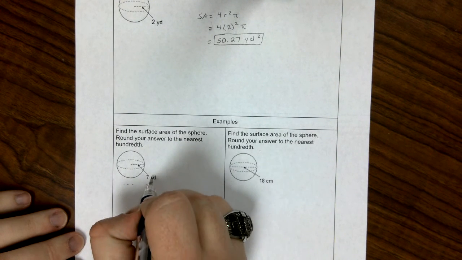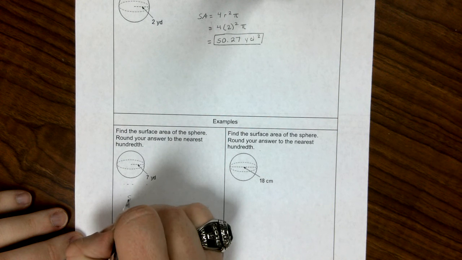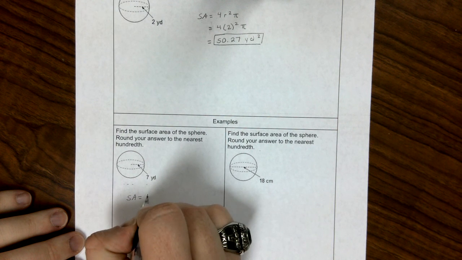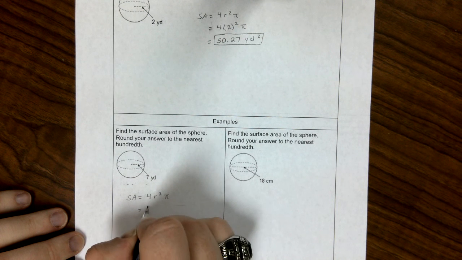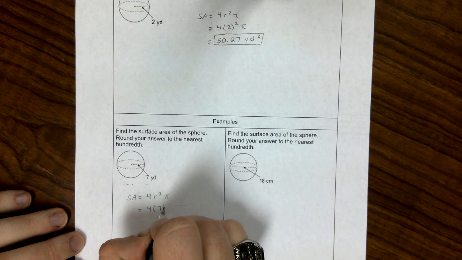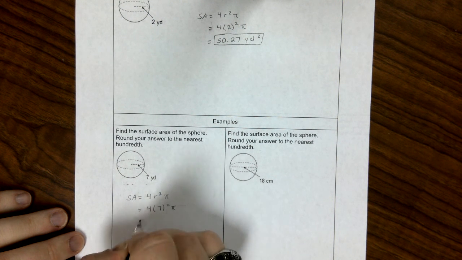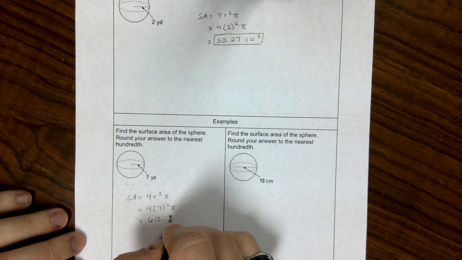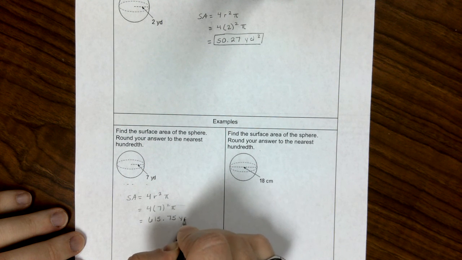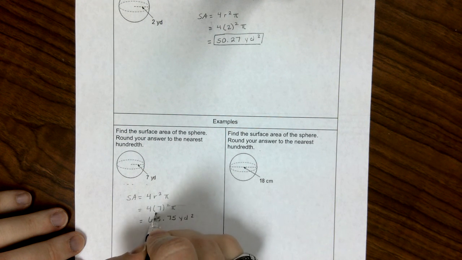All right, we have our radius here of 7. So 4 times 7 squared pi. Type all that in, 615.75 yards squared.